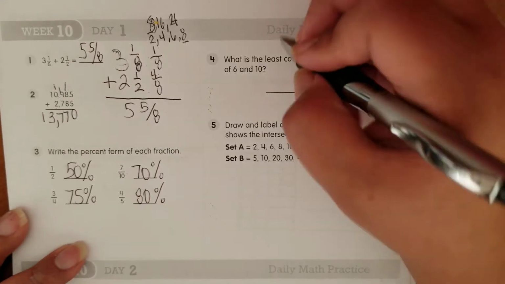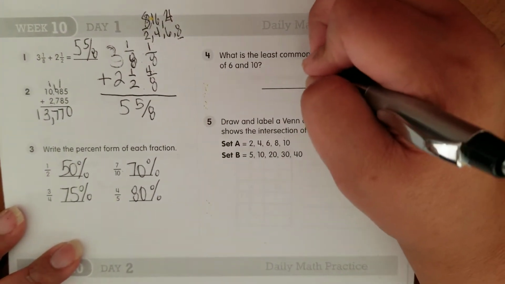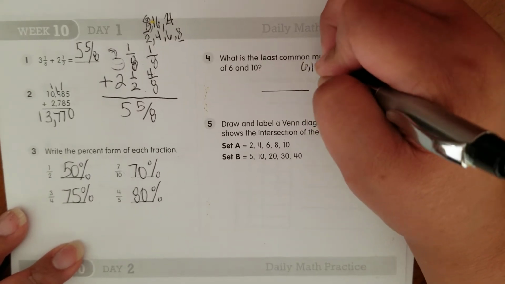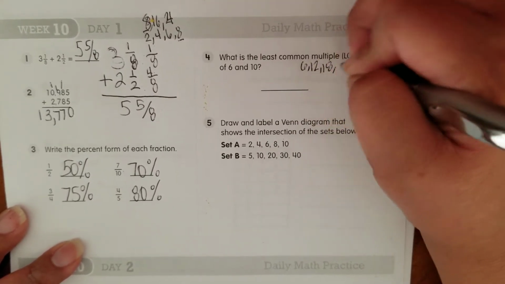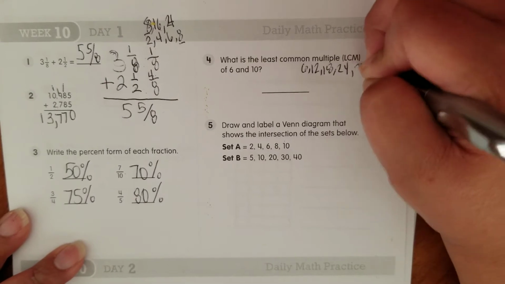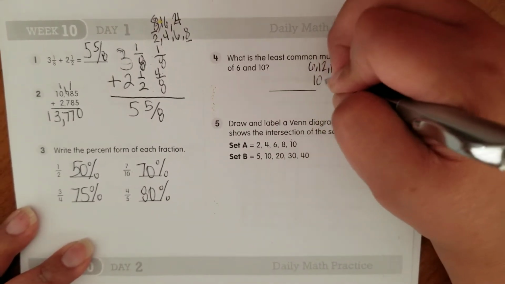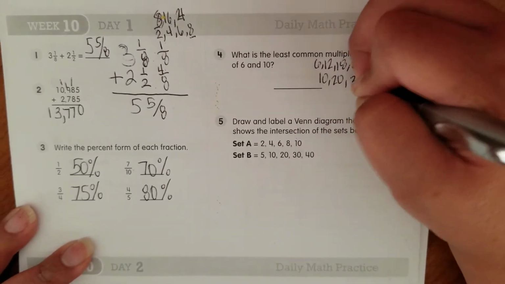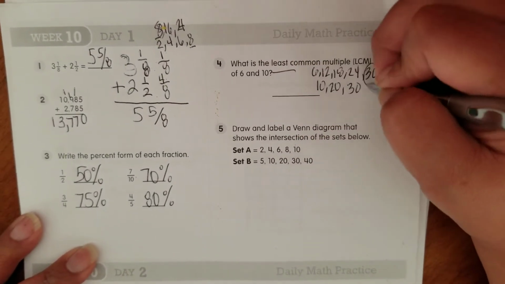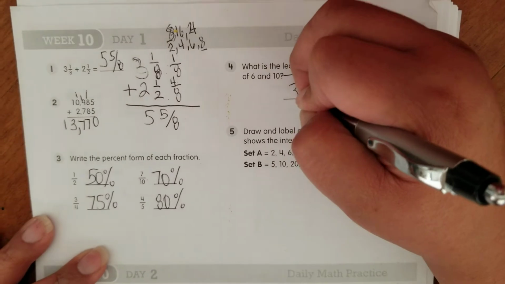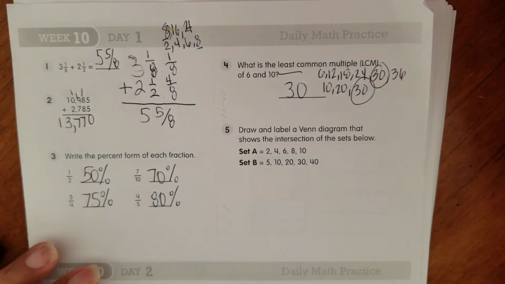Very good. What is the least common multiple of 6 and 10? So when we're looking at multiples, same thing as we did over here. 6, 12, 18, 24, 30, 36. 10, 20, 30. Least one is the number 30. Okay, hope you got that one.